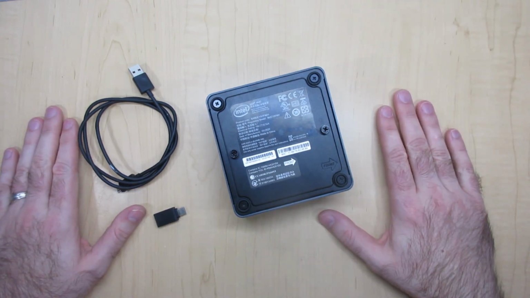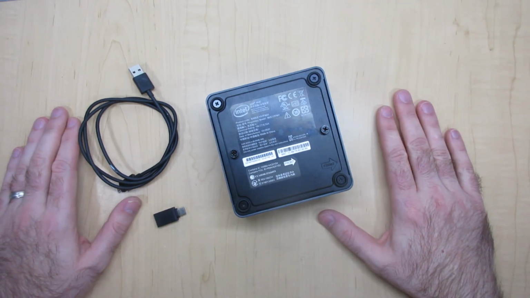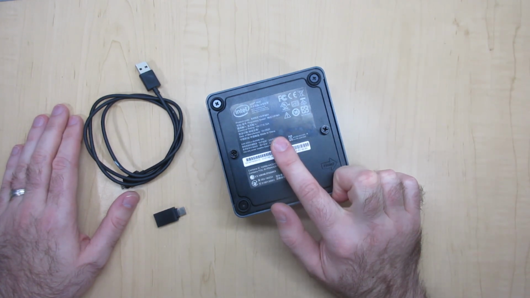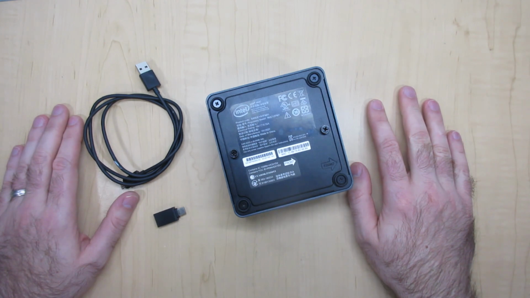Hi everyone, I'm Steve, and in today's project I want to take a look at accessing the hidden and internal USB components that are often found in modern computers.